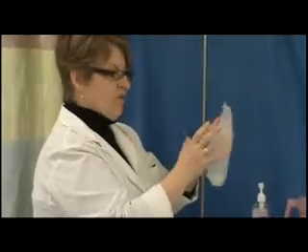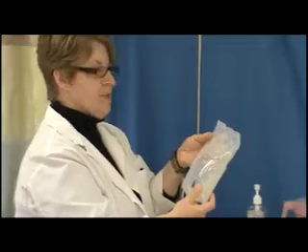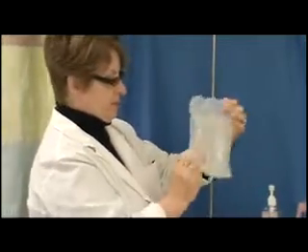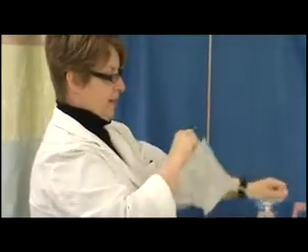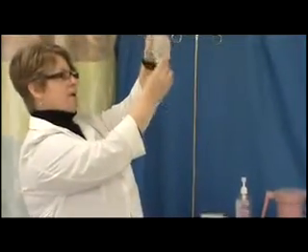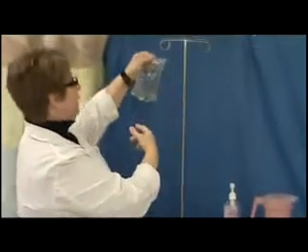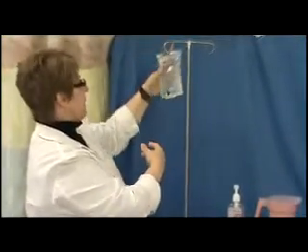If there were to be a lot of water in this bag, you would realize that this has probably got a hole in it. But this looks to be fine. So we're going to open it up, take it out, take another quick look at the light. I don't see any particles in there. And I'm going to hang it over here, getting it ready to be spiked and primed.